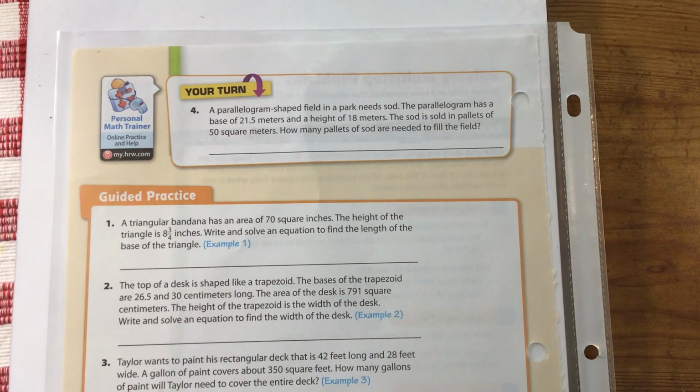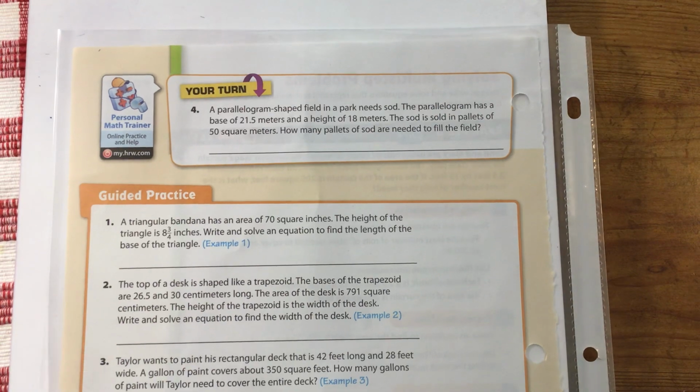A parallelogram shaped field in a park needs sod. The parallelogram has a base of 21.5 meters and a height of 18 meters. The sod is sold in pallets of 50 square meters. How many pallets of sod are needed to fill the field? Sod, guys, is those rolls of grass that you see when people want to put in brand new grass and they don't want to use the seed. It almost looks like a carpet. But yeah, it's like rolls or flats of big pieces of grass.